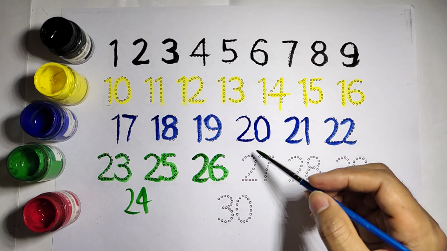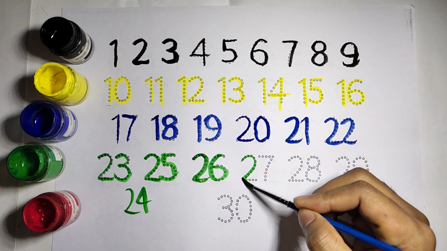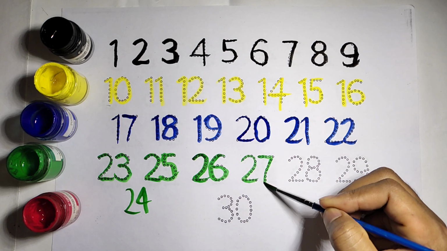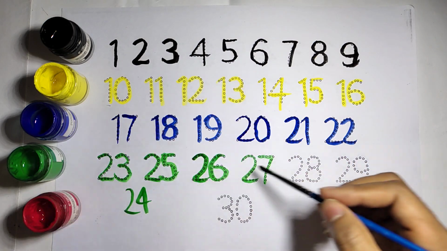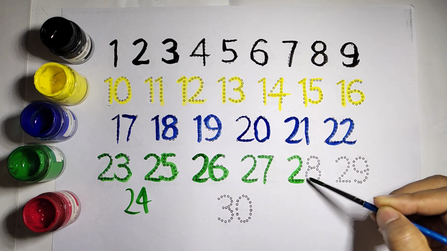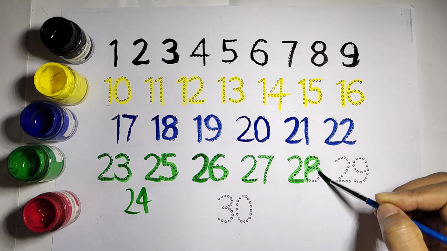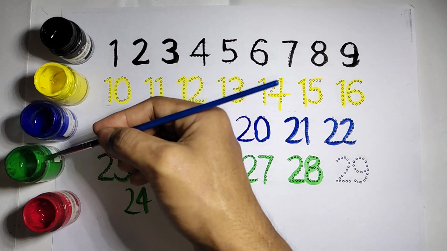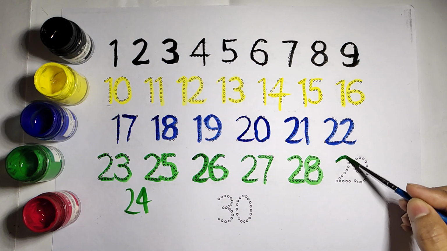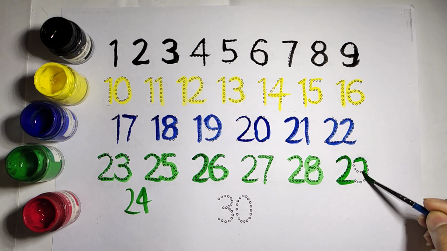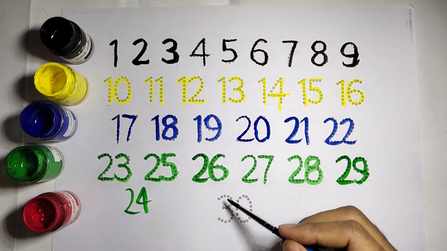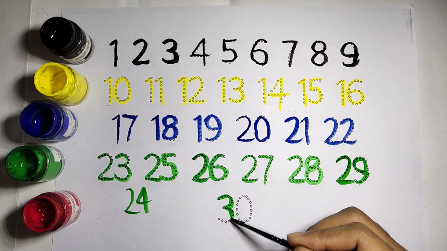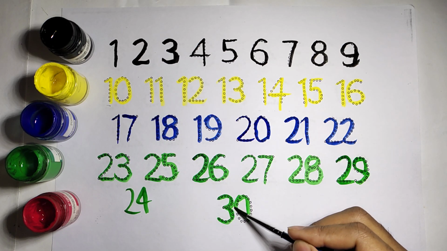The next one is 27. Now we draw the number of 28. Green color. The number of 29. And the next one is 30. The number of 30.